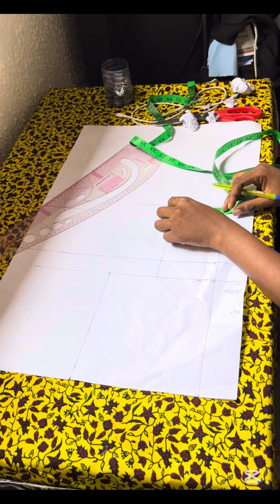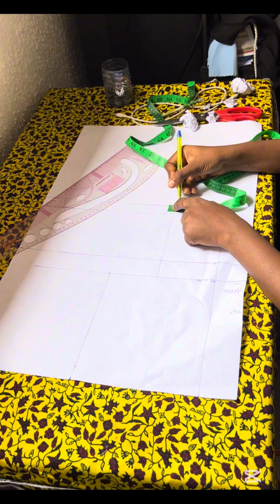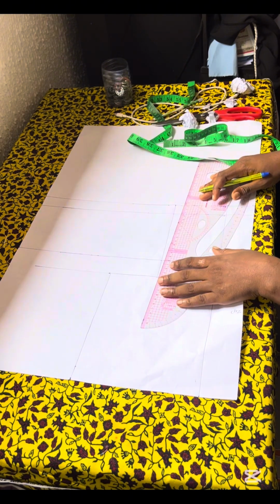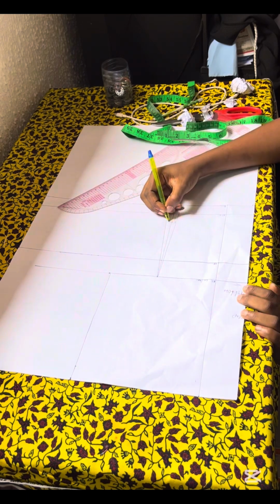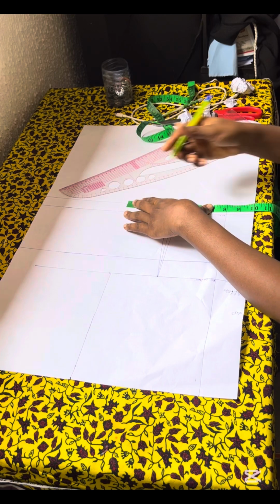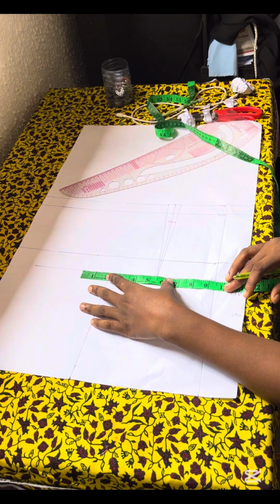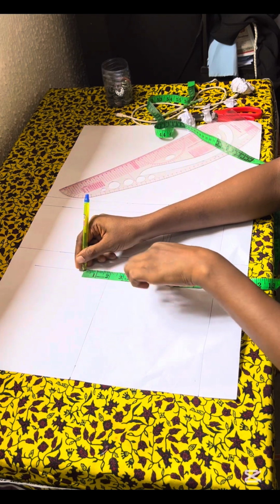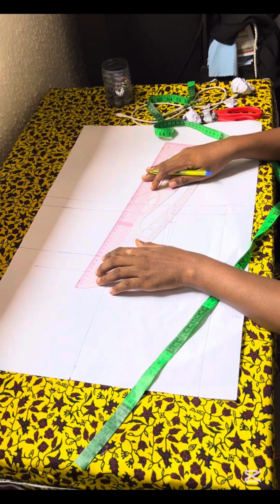The next thing I'm going to be doing is marking my dart. I'm going to be putting 1/2 inch on both sides, and then I'm going to connect it like a triangle. Next, I'm going to be putting back my waist measurement from that zipper line, which is 8 inch, and my bust measurement on my armhole line, which is 9.3 inch, and then I'm just going to connect that all the way through.